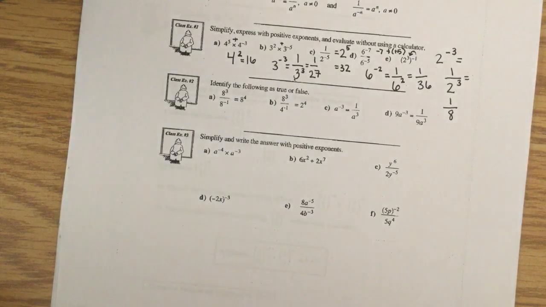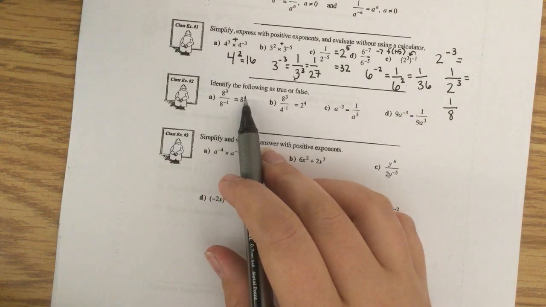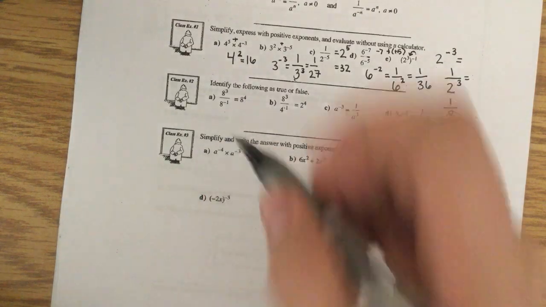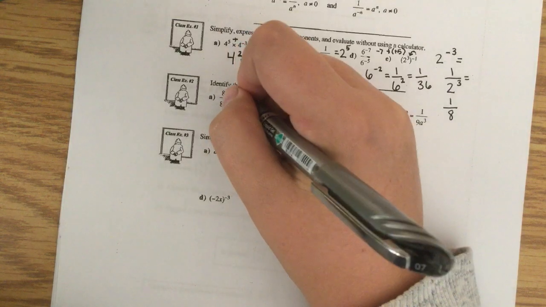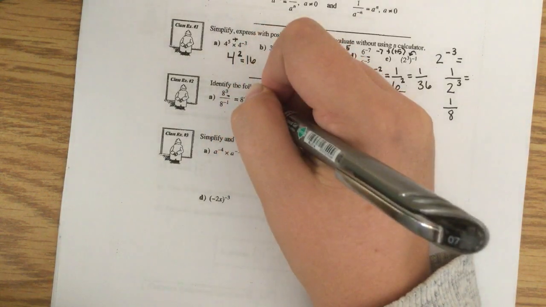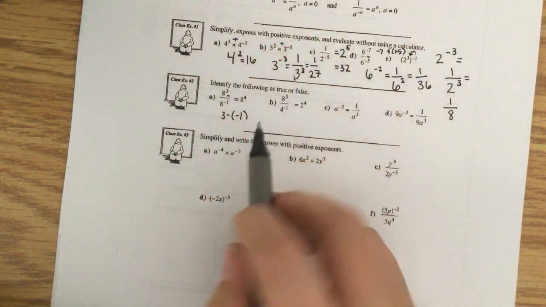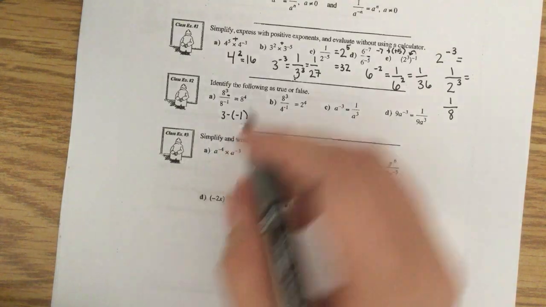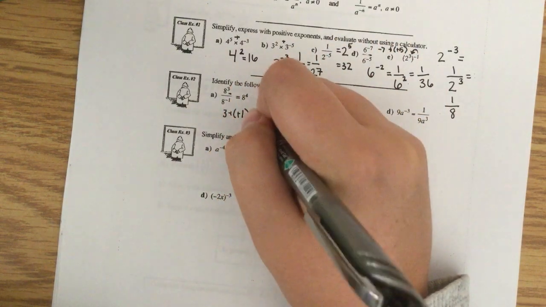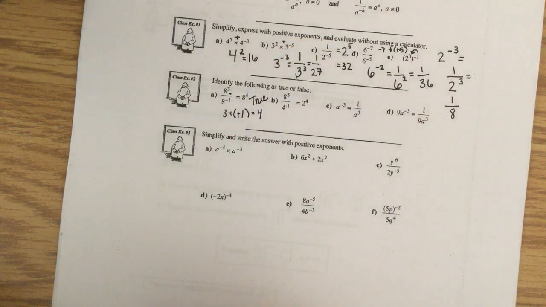Identify the following as true or false. 8 cubed divided by 8 to the negative 1, would that actually equal 8 to the 4? Just want to do a quick verification for myself. Dividing means subtract. Checking 3 subtract negative 1, is that positive 4? Yes, because again, when I do 3 subtract negative 1, that double negative will turn into that positive. It turns into positive 4, and so yes, that's true.